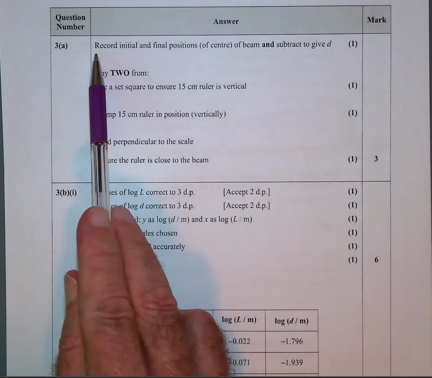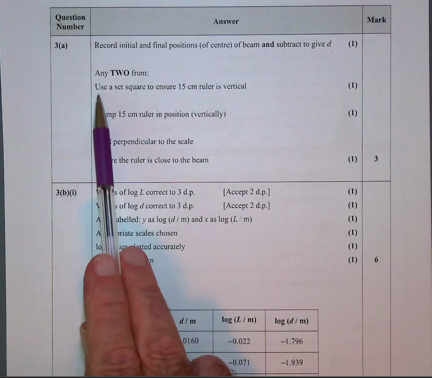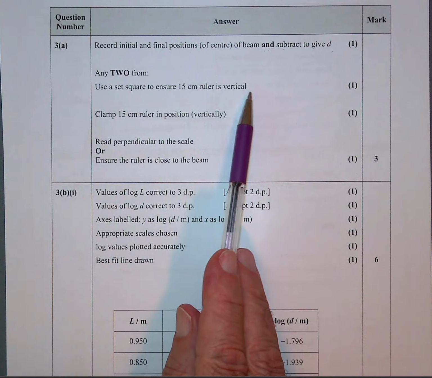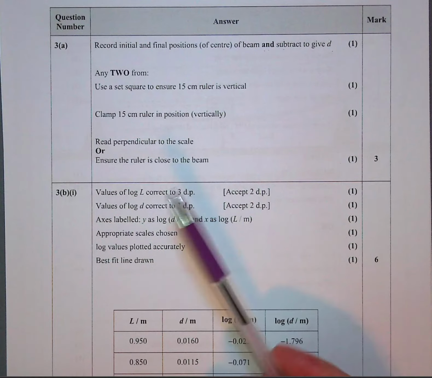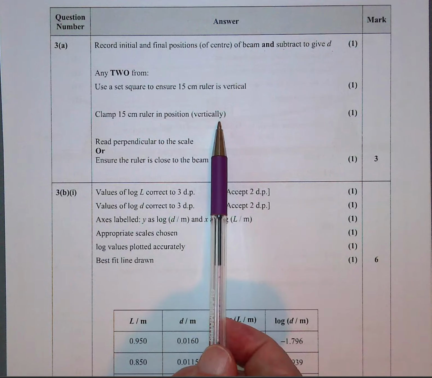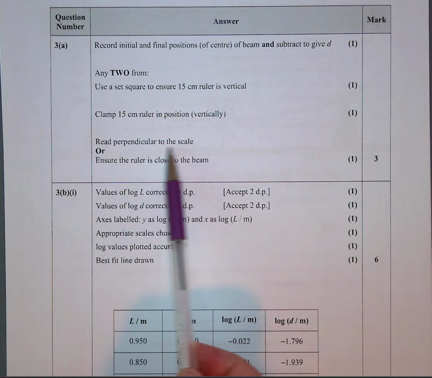And then this one is compulsory, and then you can get two more from these three marks. Use a set square to ensure the 50 centimeter ruler is vertical. So you don't just say use a set square. You've got to explain why you're doing it and what for. Clamp the ruler in position vertically, so make sure it's vertical. And read the perpendicular to the scale.